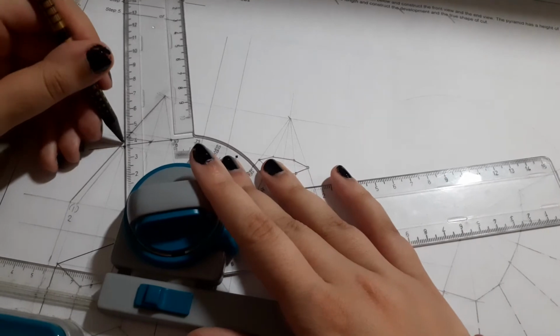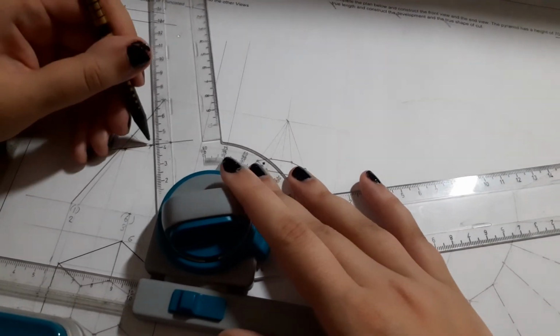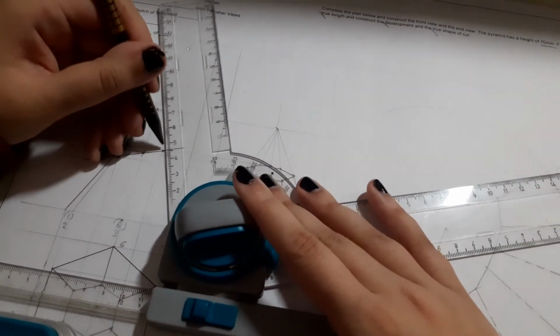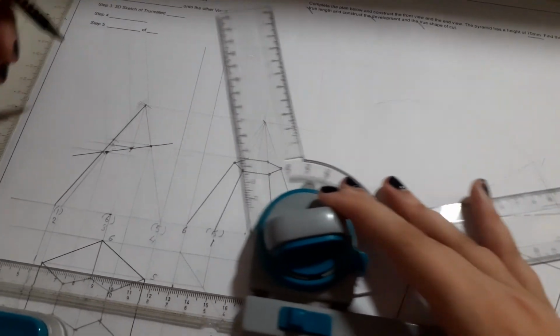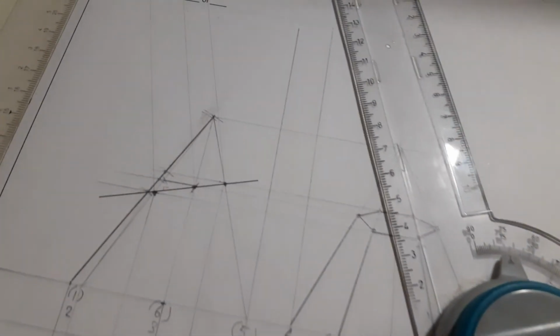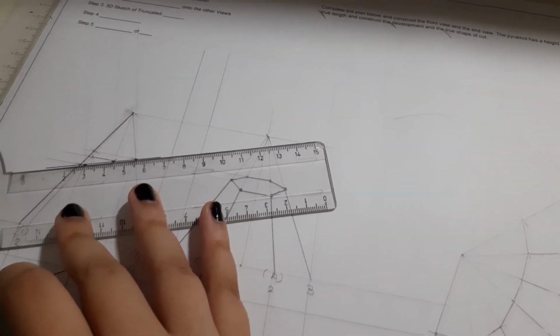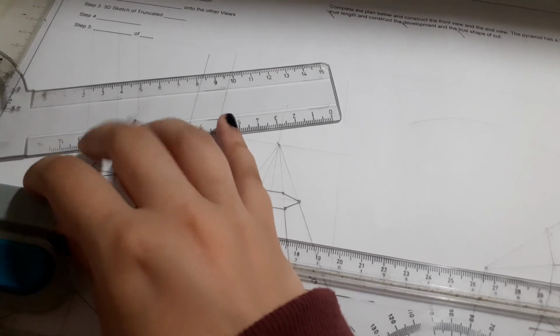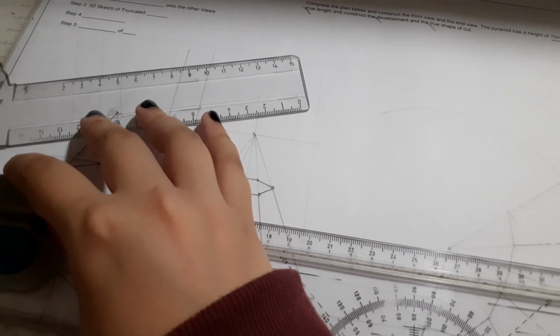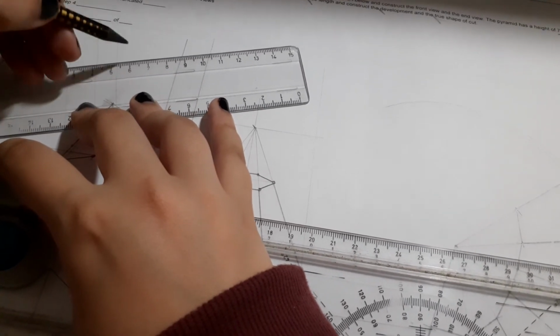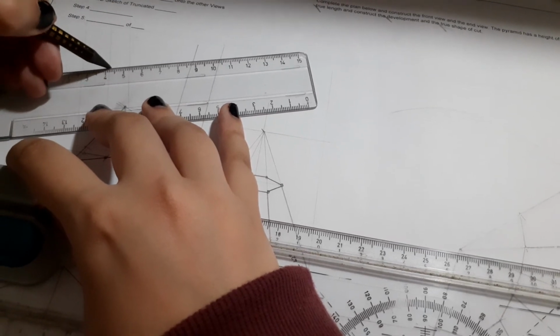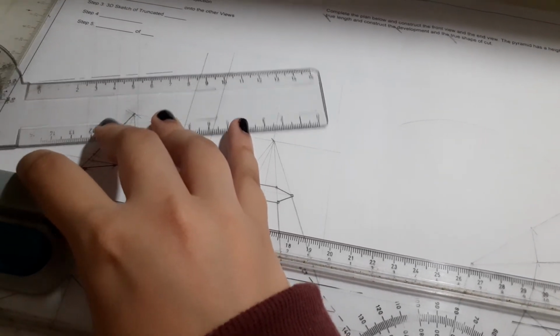There. So 1, 2, 3. Make them as long as you want. Now, we're gonna draw a parallel line to the cuts somewhere here. Try and create it somewhere in the middle. There.